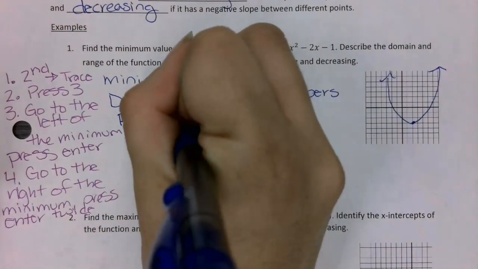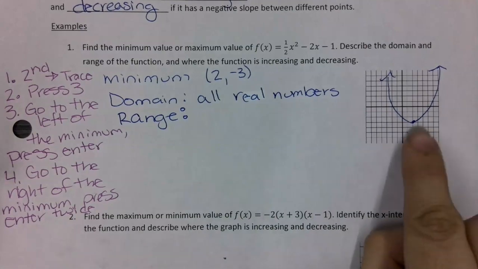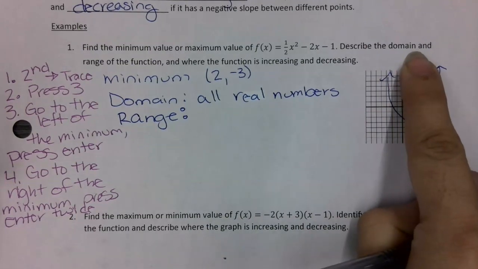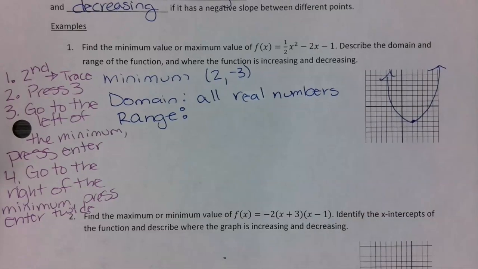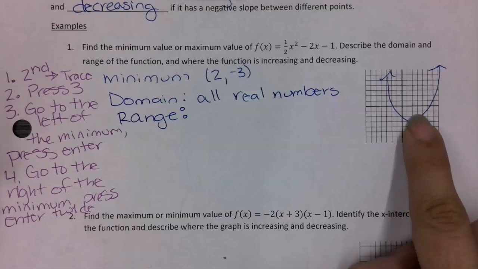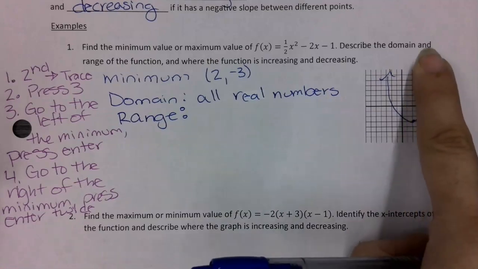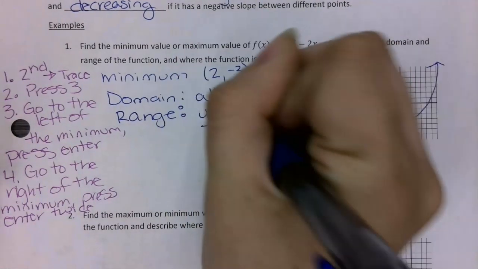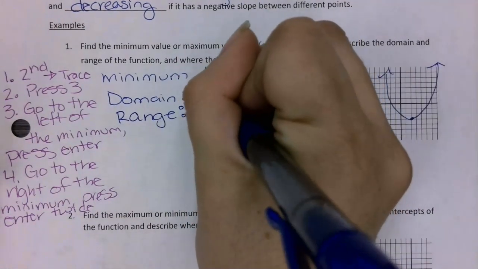My range is my y values. So notice I start at -3 and go upwards from there, right? For my y values. Does everyone agree with me that this point is at -3 for the y? Okay. All the other y value points go up from there, correct? So then the way I write my range is y is greater than or equal to -3.